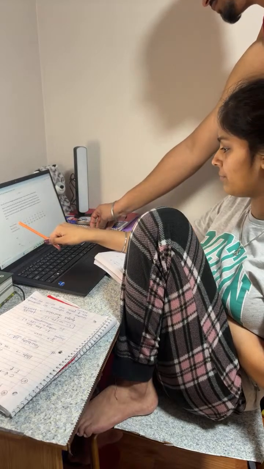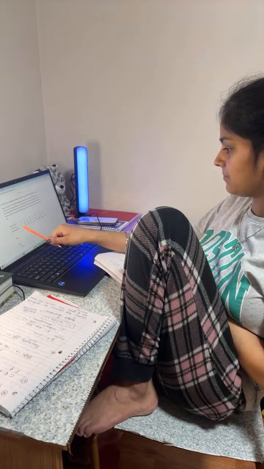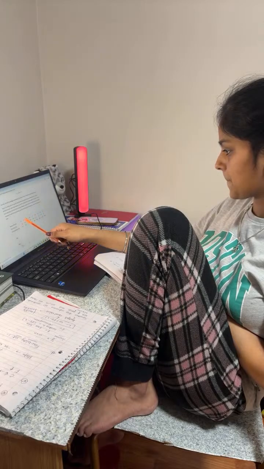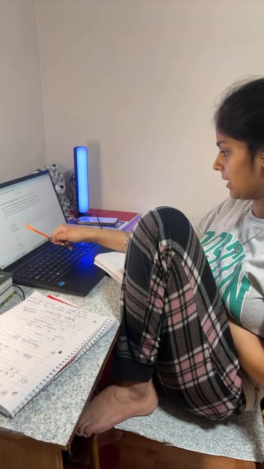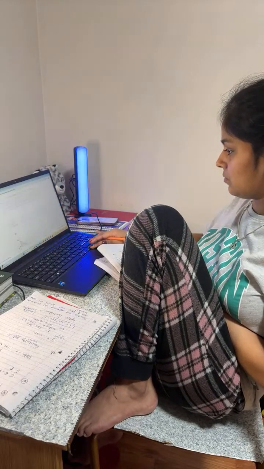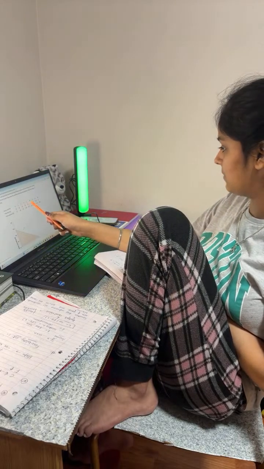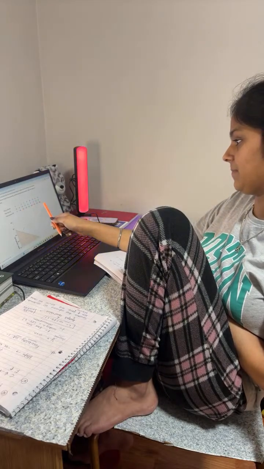With zero hours of work, consumption is 0. Now see, as working hours increase, free time decreases and consumption increases.